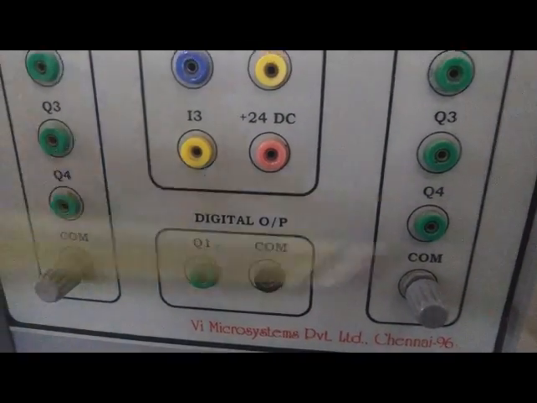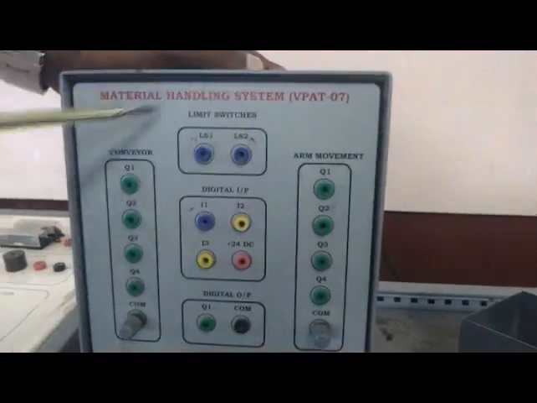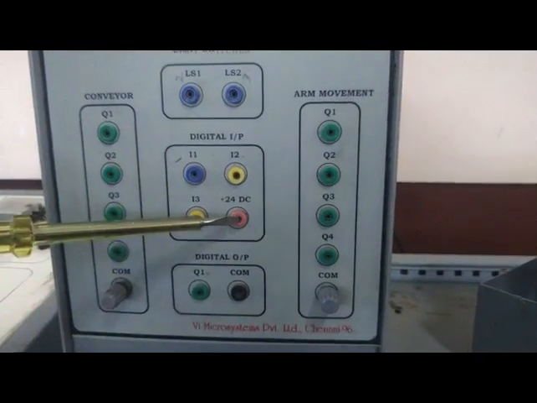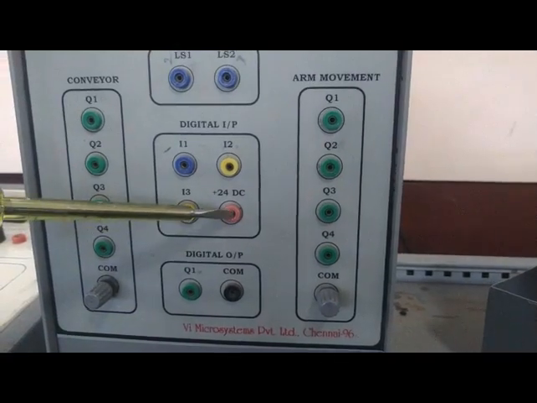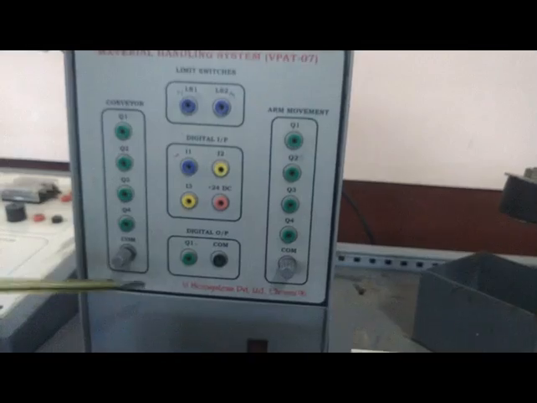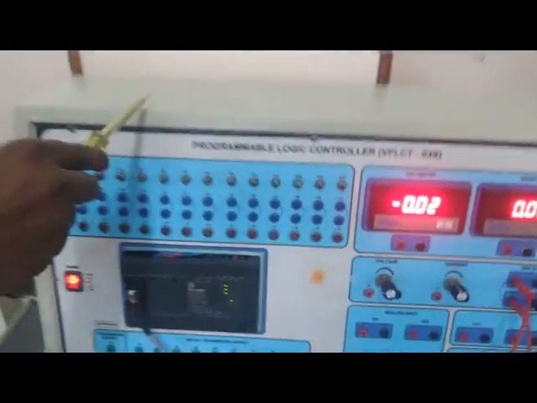For all these things, we need to provide a power source, that is 24 volt DC between these 2 ports. Right. So these are all the connectivity which we are going to make with our PLC. Directly this system will be connected to this PLC.